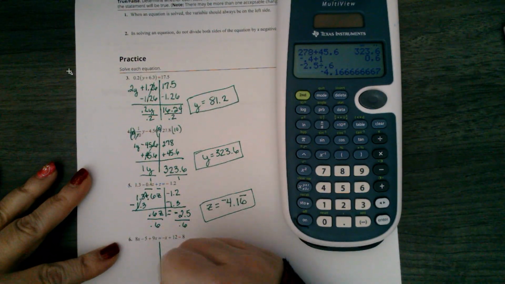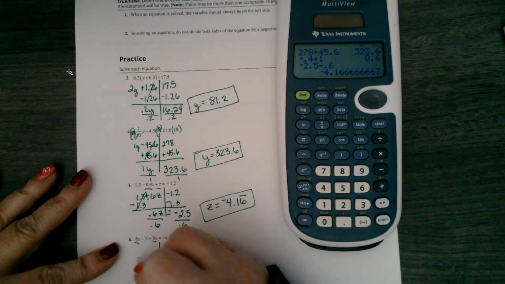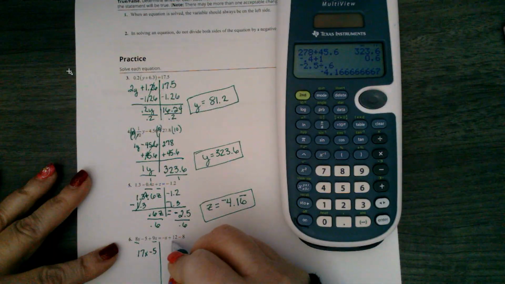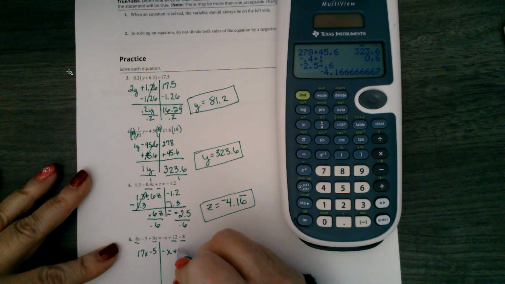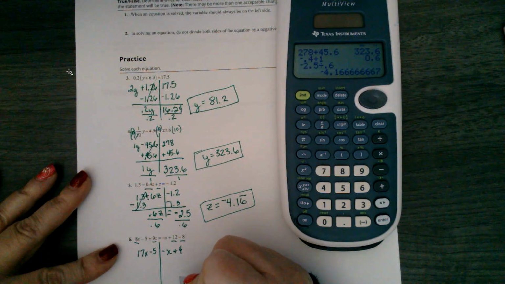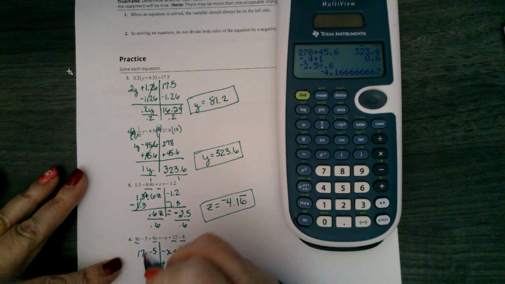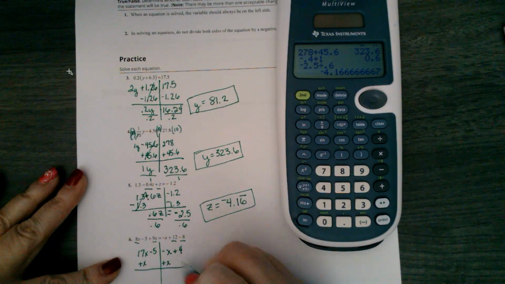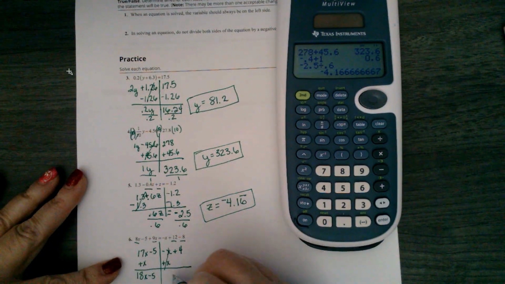Here we got like terms on both sides. Over here they're x's. It gives me 17x minus 5. Over here they're just numbers. 12 minus 8 is 4. I need to move my x first because that's what you do. You move the letter first. So that's plus x. It gives me 18x minus 5.